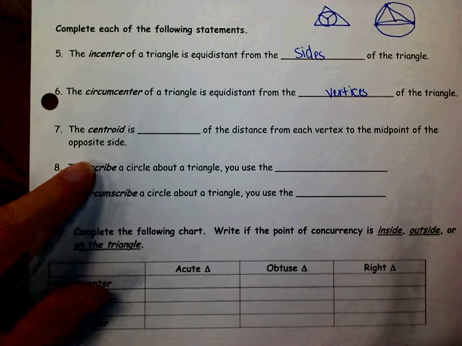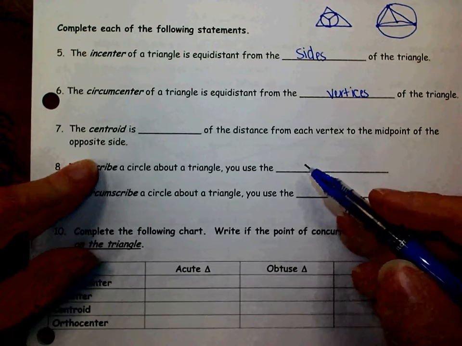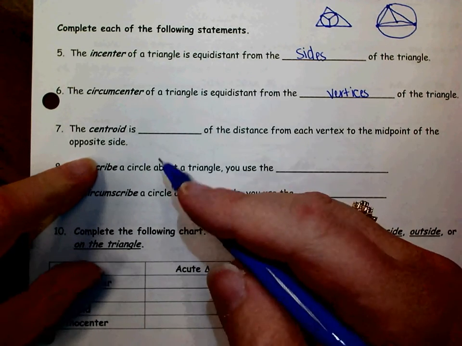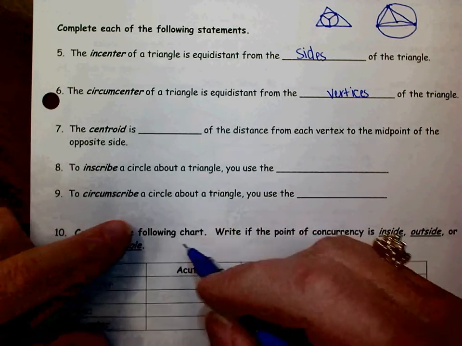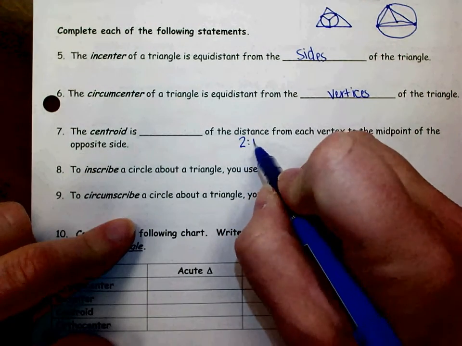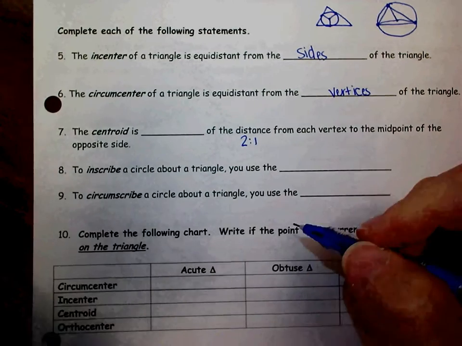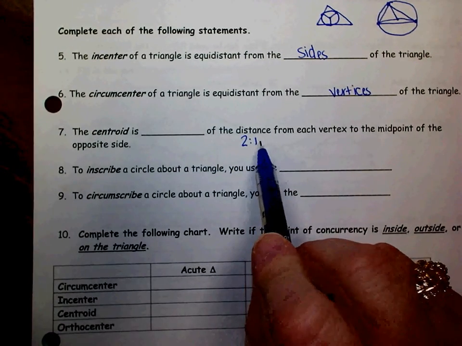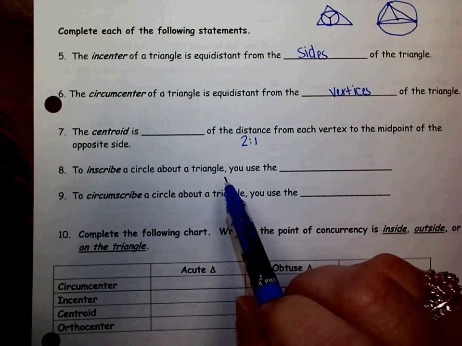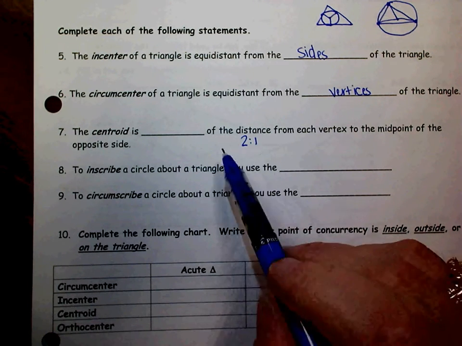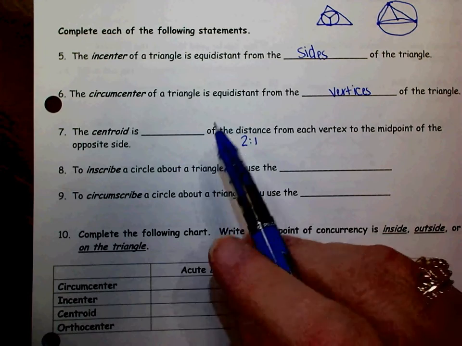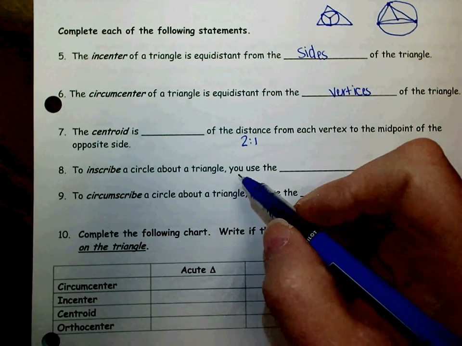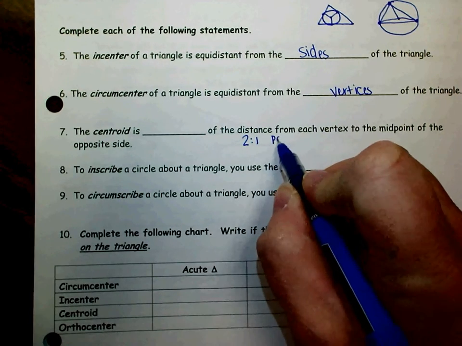Remember that the centroid is where all the medians intersect in a triangle. When we have the centroid, it's separating the median into a ratio of 2 to 1 or 1 to 2, whichever way you want to look at it. The longer part is twice as long as the shorter part. If you remember when we were doing partitioning of a segment, when we wanted to say how far that point is across the entire segment, we would write it as a fraction. We would do part over whole.